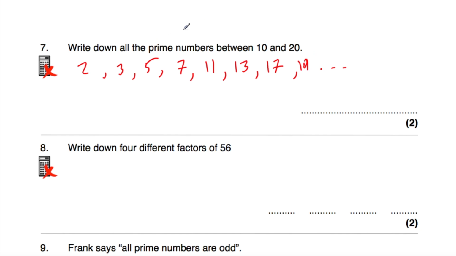So a prime number, remember, is a number that's only divisible by 1 and itself. So it's got exactly two factors, 1 and itself. So all of these numbers, they're only divisible by 1 and itself. Okay, so we're looking for the prime numbers between 10 and 20, so they're going to be 11, 13, 17, and 19. They're all the prime numbers between 10 and 20, and that's it.